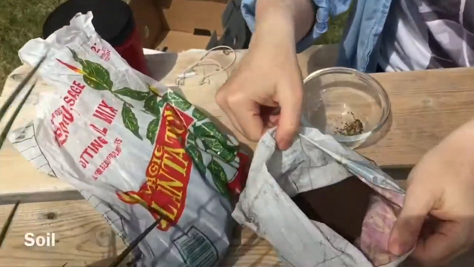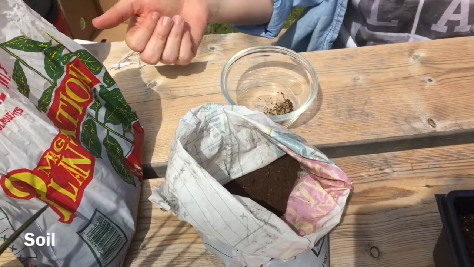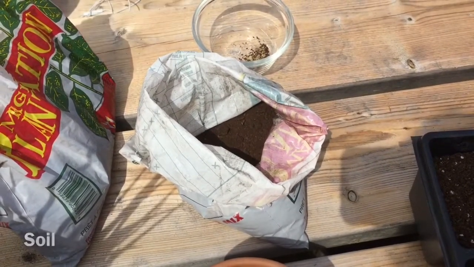Hello everyone. Today I want to show you how I plant vegetable seeds for my garden. I have everything I need. I have some soil, which I bought at the store, very inexpensive at the dollar store, at Canadian Tire or Rona, or even the grocery store.